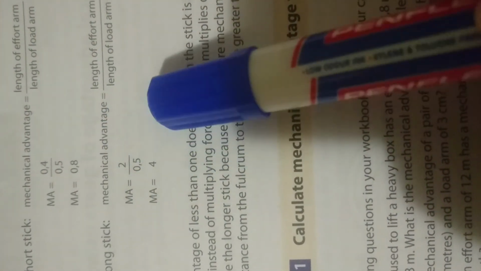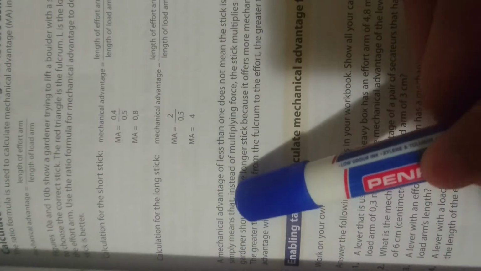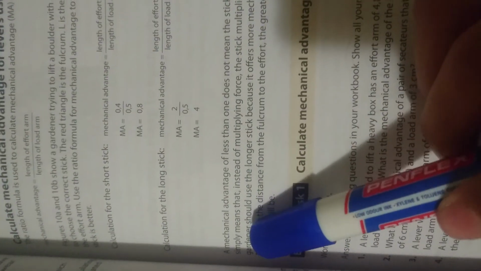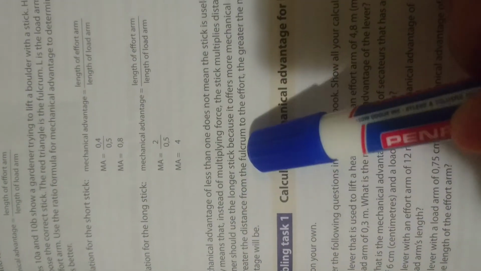As you can see, mechanical advantage is greater than 1 here, so it will be better for us to use the longer stick. A mechanical advantage of less than 1 does not mean that the stick is useless. It simply means that instead of multiplying force, the stick multiplies distance. The gardener should use the longer stick because it offers more mechanical advantage. From this calculation, we can say that the greater the distance from the fulcrum to the effort, the greater the mechanical advantage will be.